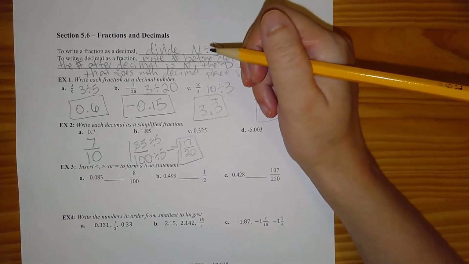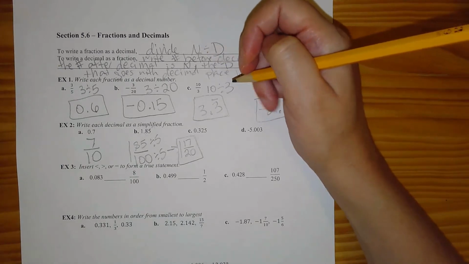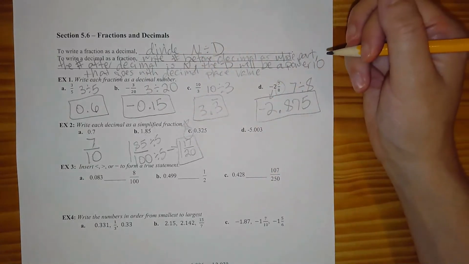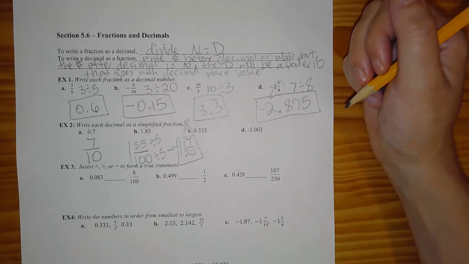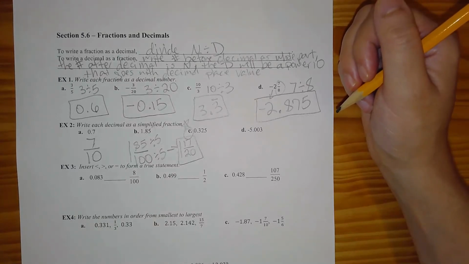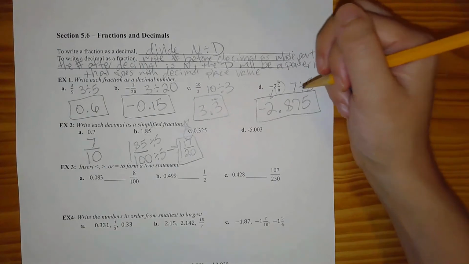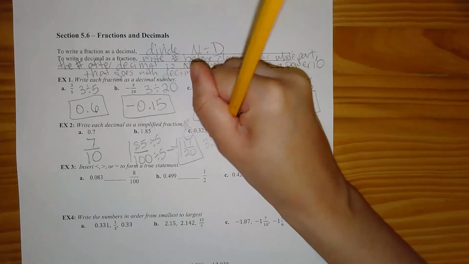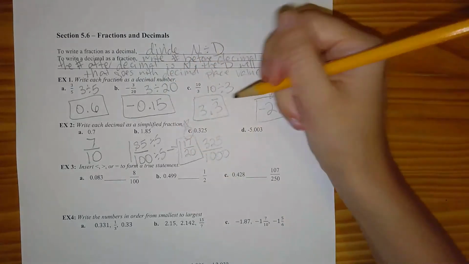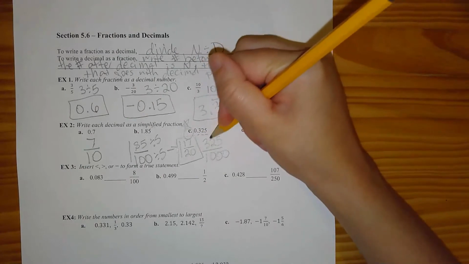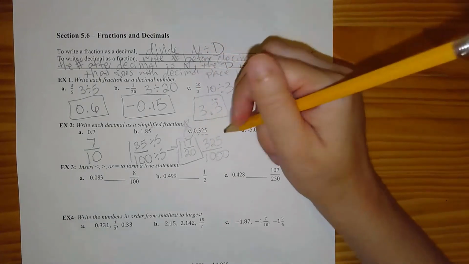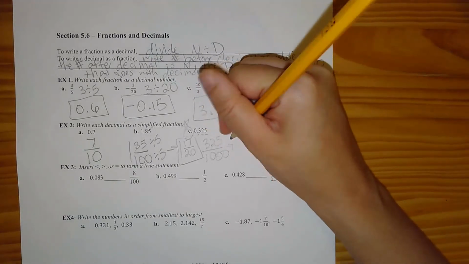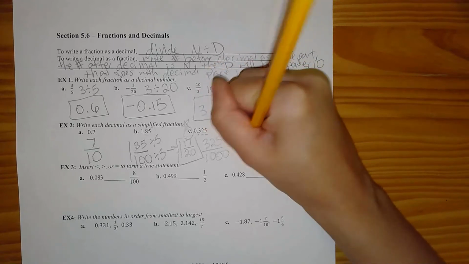You guys ready to try one? Good. Part C, you've got 0.325. See if you can go from a decimal number to a fraction. So pause your video, see if you can try this one, and I will show you the answer here in 3, 2, 1. You should be doing 325 over 1,000 as a starting point, because you've got 3 decimal places, which would be the 1,000th place. Then this simplifies. You can actually just divide by 25, and it simplifies to be 13 over 40.